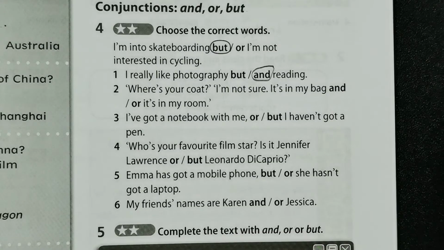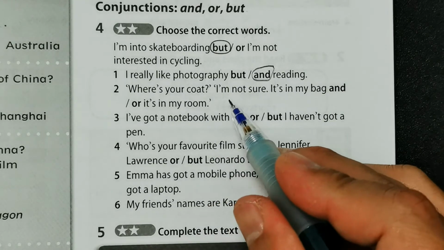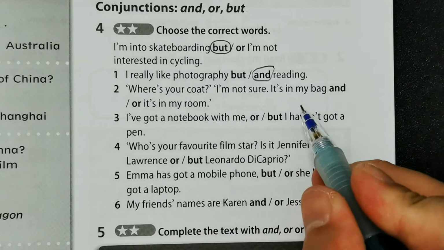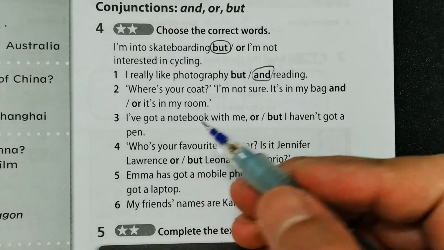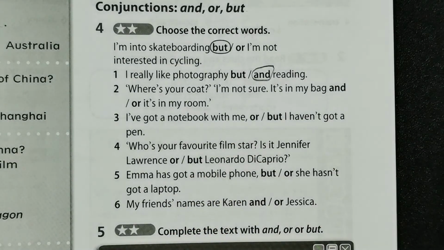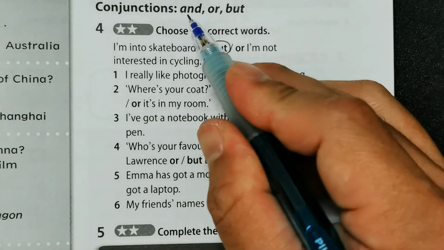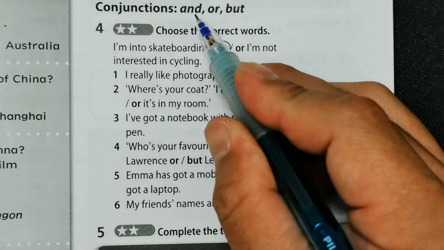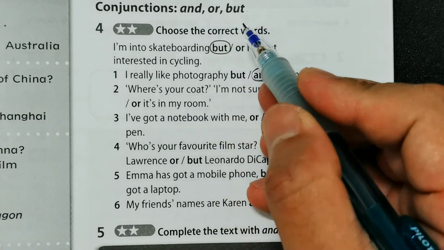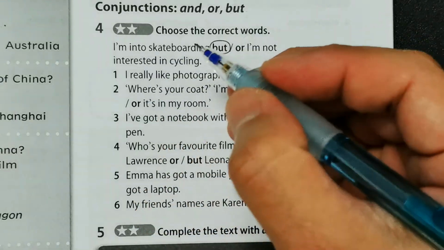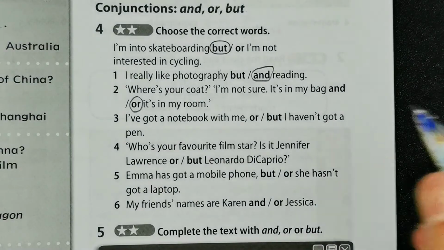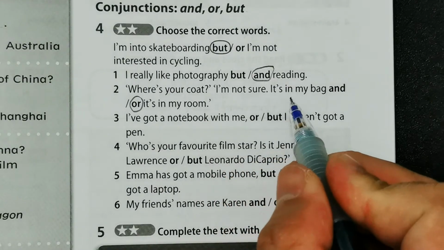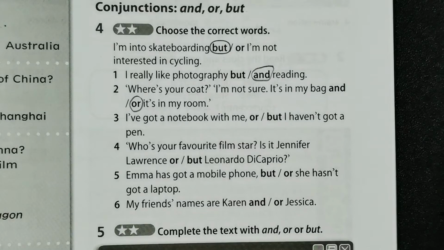And then number 2, where's your coat? I'm not sure. It's in my bag. It's in my room. So it's either one, so we choose or. Basically we study 3 conjunctions here: and, or, and but, not 2. So we use or. Where's your coat? I'm not sure. It's in my bag or it's in my room. So either one.